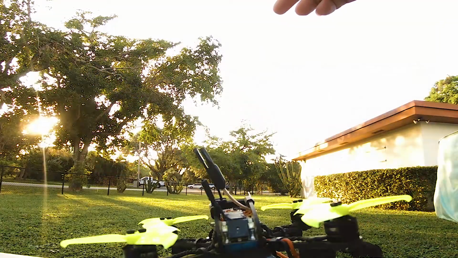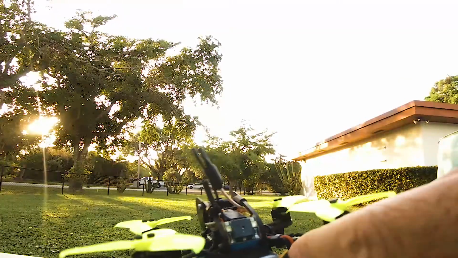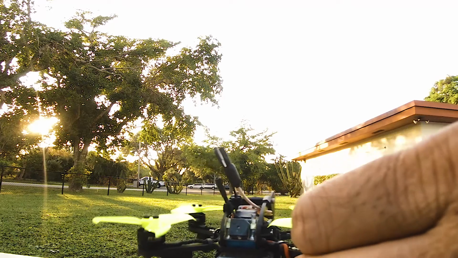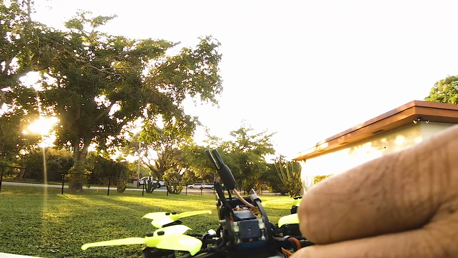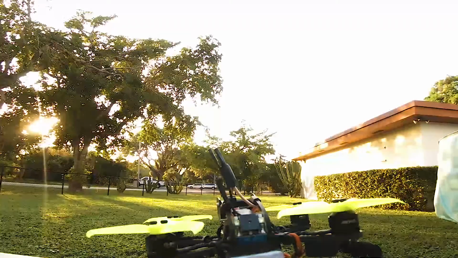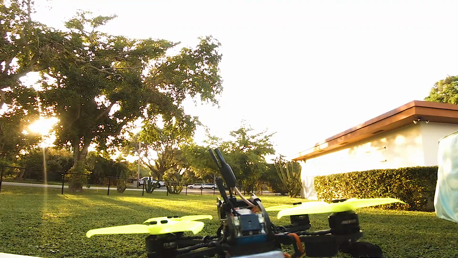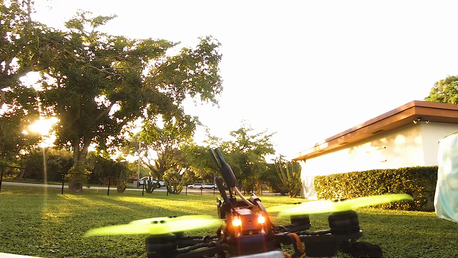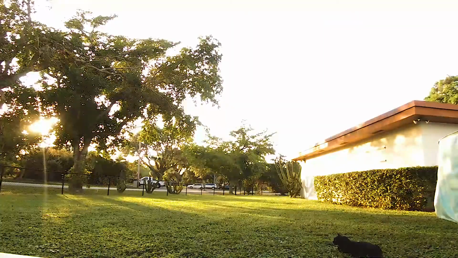Okay, fresh pack. There we go. Motors are feeling pretty good, just slightly warm from the last run. And let's see if we can warm them up a little bit.